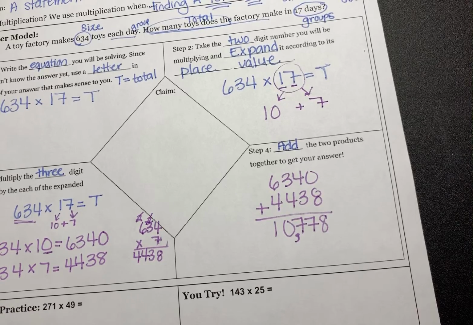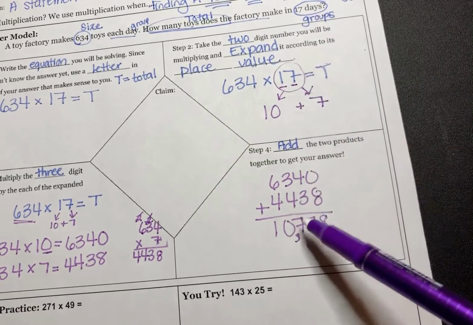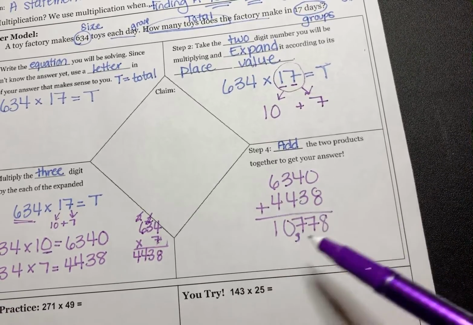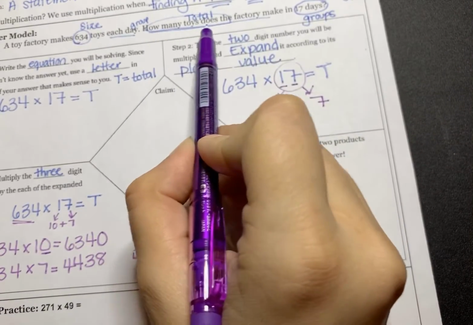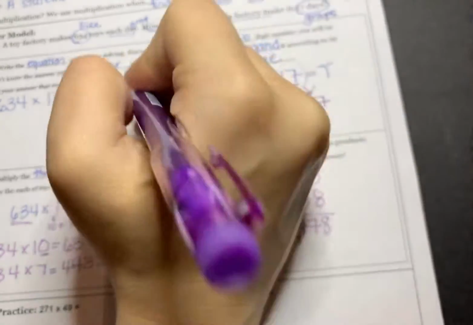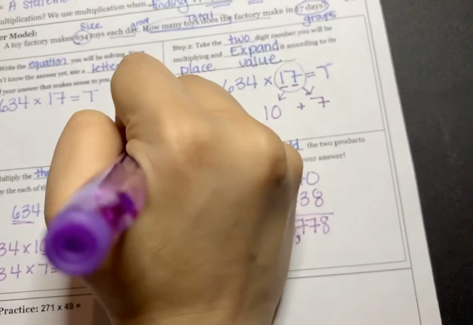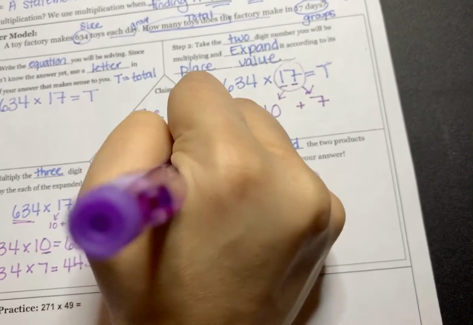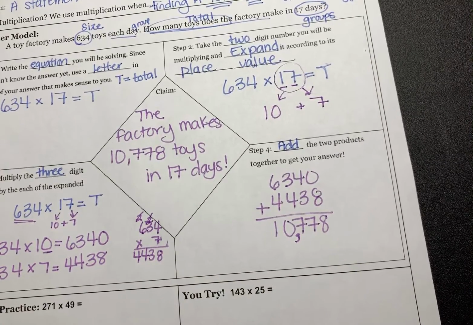Now, I know that that is not my final answer, because mathematicians know what their number means, and if you're ever given a word problem, then your answer shouldn't just be a number, it should be written in a sentence that explains what that number represents. So I'm going to look back up here and say, how many toys does the factory make in 17 days? The factory makes 10,778 toys in 17 days. Now I have completed that question.